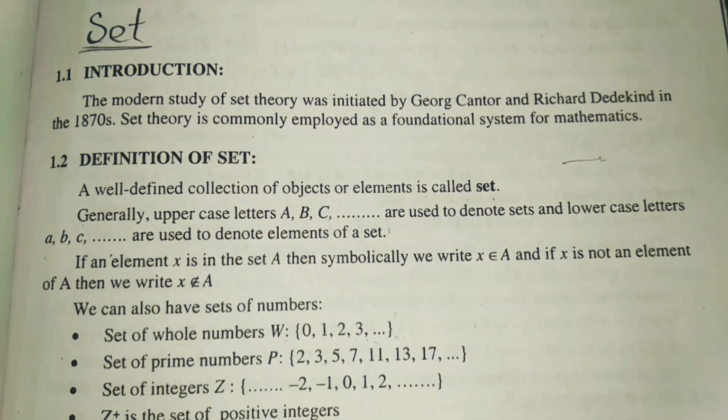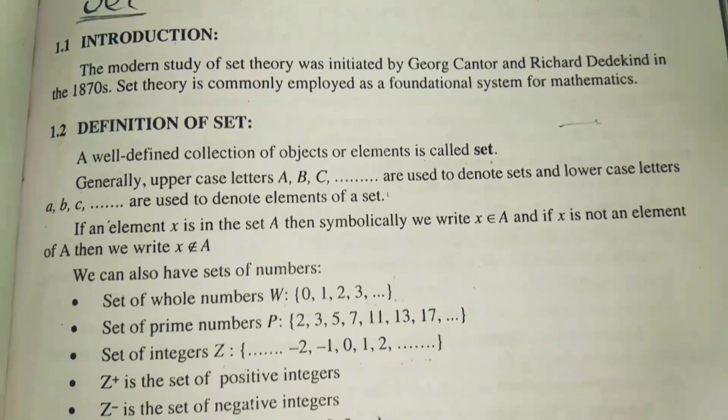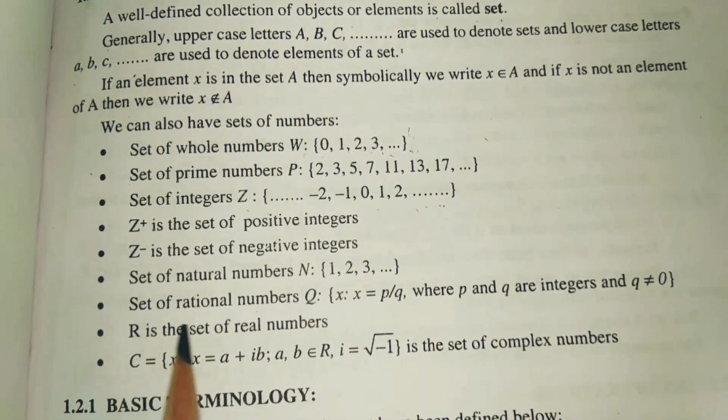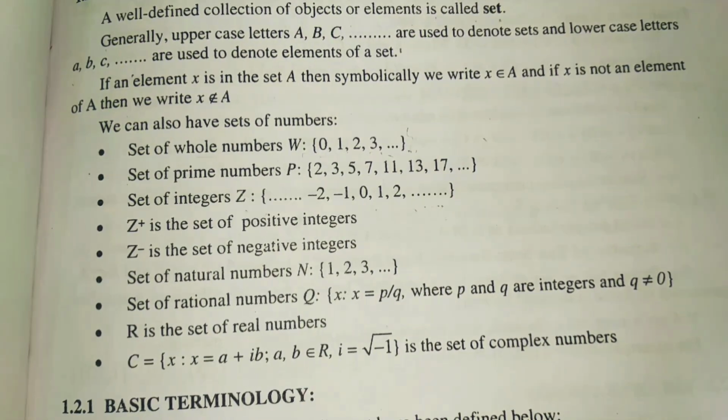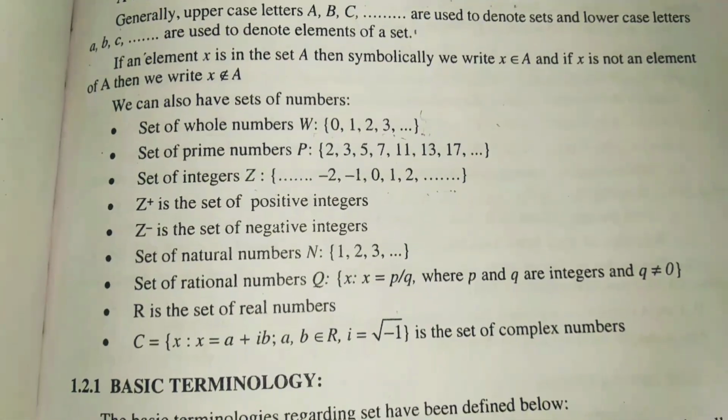As another example, we can think of the set of integers. The set of integers means all whole numbers from minus infinity to plus infinity. So this is the set of integers. Regarding the definition, we can say all are integers. Similarly, suppose R is the set of real numbers. So all real numbers should be there. In this way, a set can be defined.